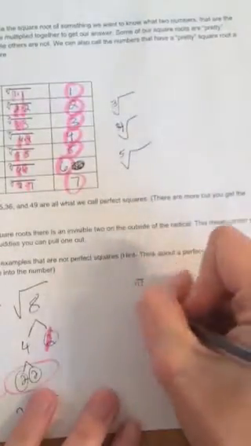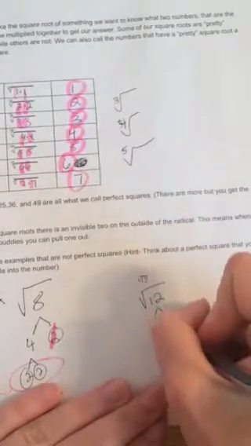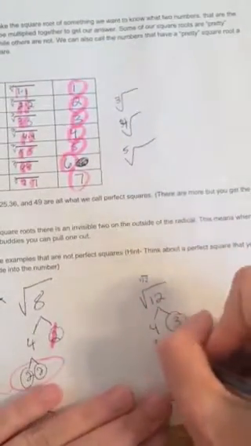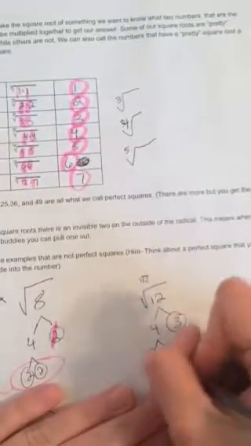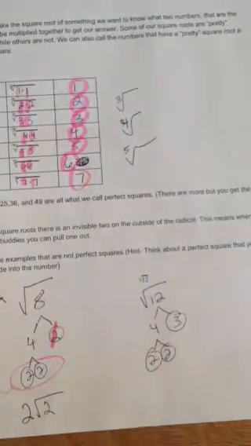Alright. So now let's do the square root of 12. I'm just going to make this bigger here. So 2 numbers that go into 12 are 4 and 3. 3 is prime. 4 is 2 times 2. Okay, and those are all prime numbers, so I'm done.